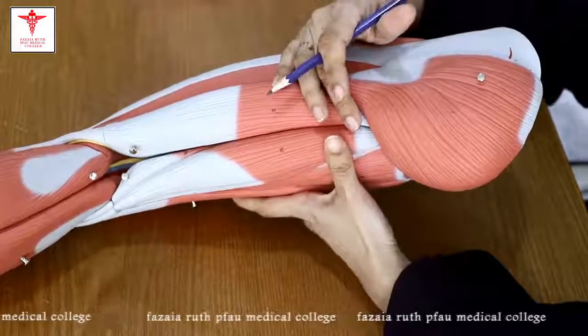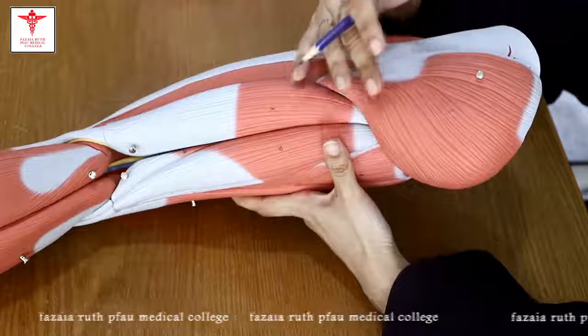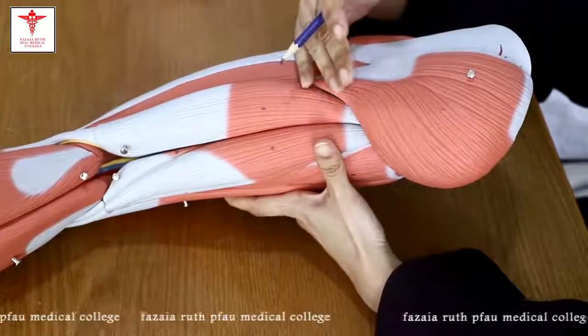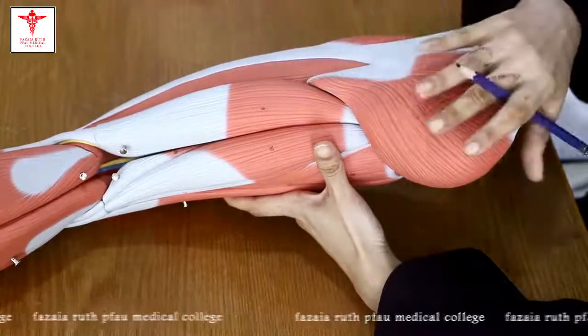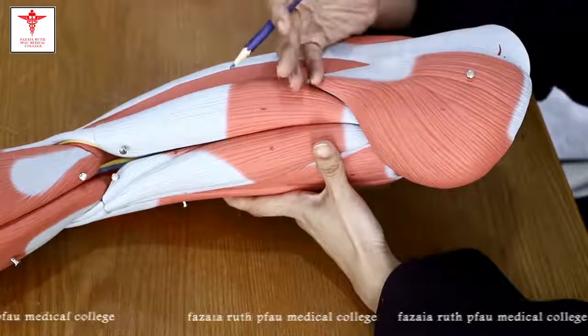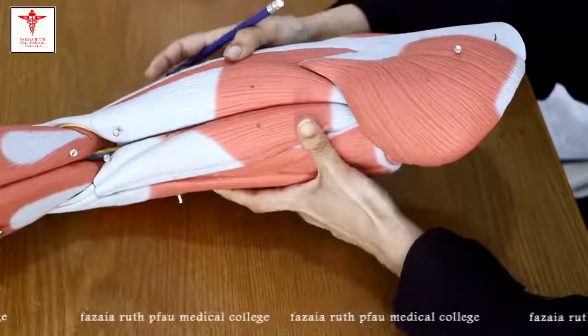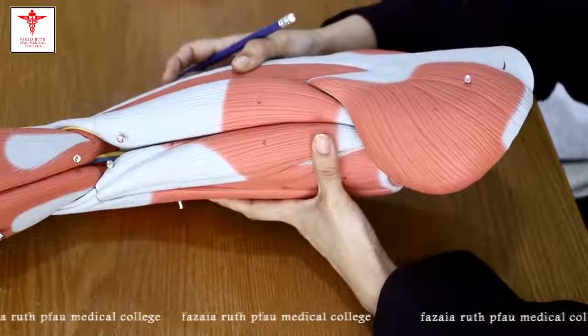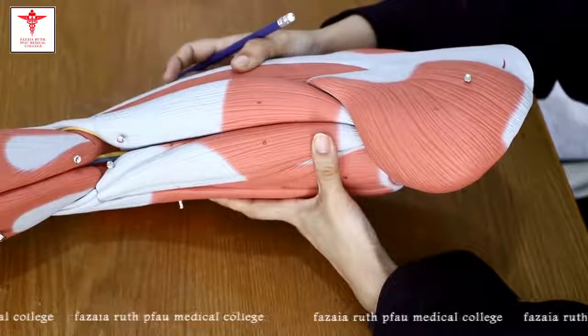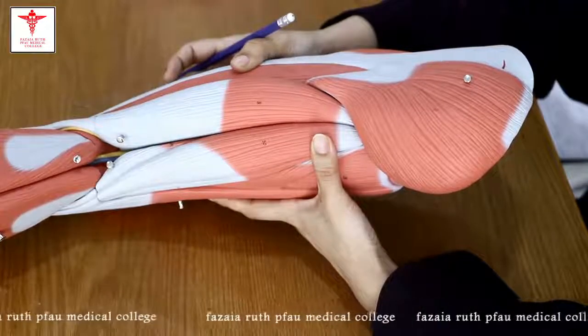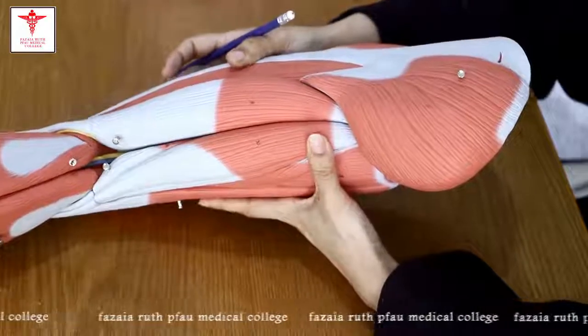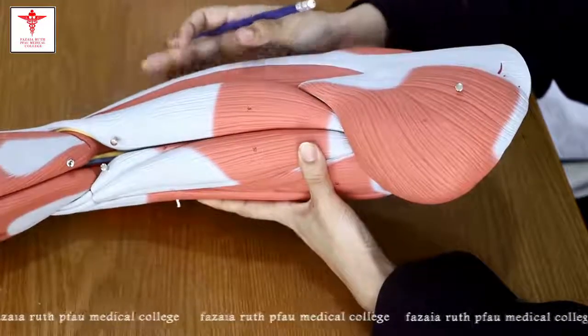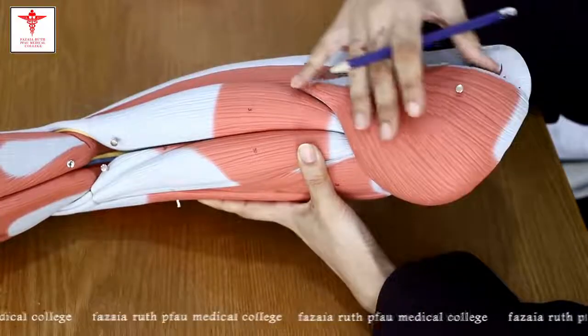Right. The gluteal region has been divided into two groups of muscles. We have the superficial group of muscles and then we have the deep group of muscles. In the superficial group, we have three main muscles, that is gluteus medius, gluteus maximus and gluteus minimus, of which gluteus maximus is the largest muscle and it is the most superficial muscle.